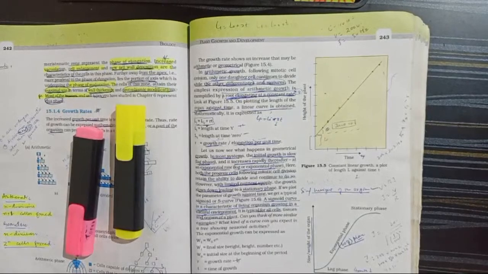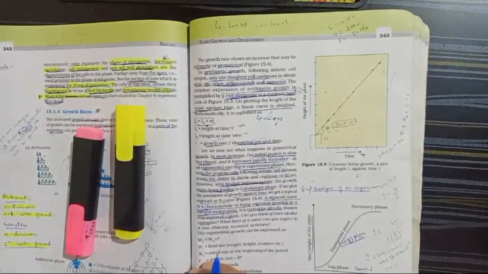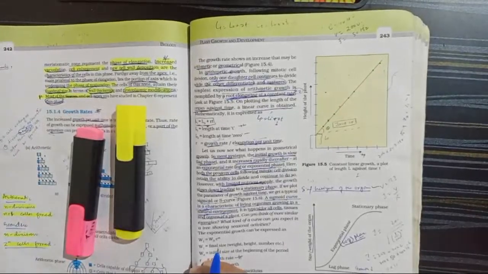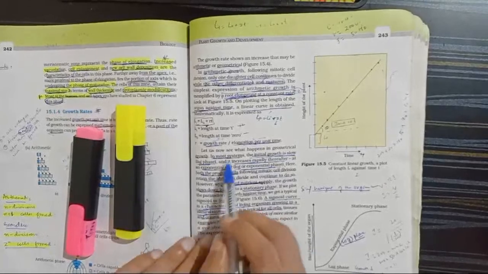constant रहती है। पहले कम कम grow होती है, उसको कहेंगे lag phase। फिर exponentially बहुत ज़्यादा grow होते हैं cell, उनको कहते हैं हम log और exponential phase। फिर एक constant phase आता है जिसको हम stationary phase भी कहते हैं। This is the geometric growth rate, geometric growth rate. Let's now see what happens in the geometric growth.